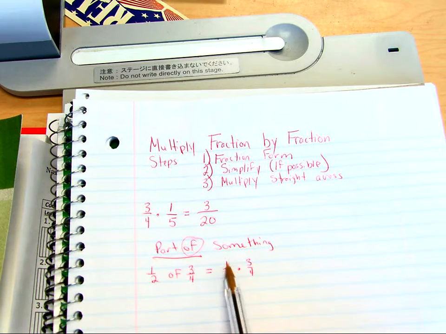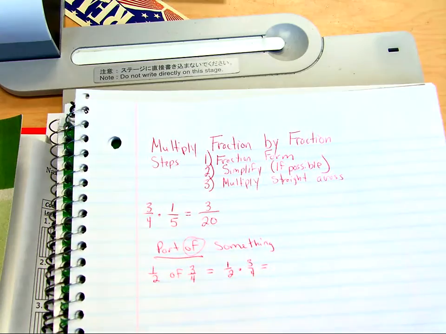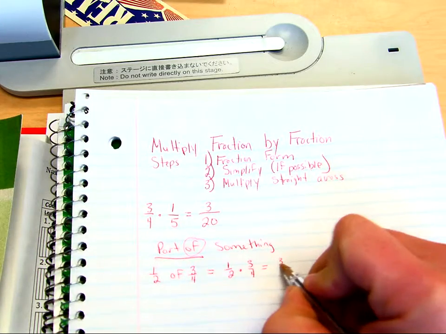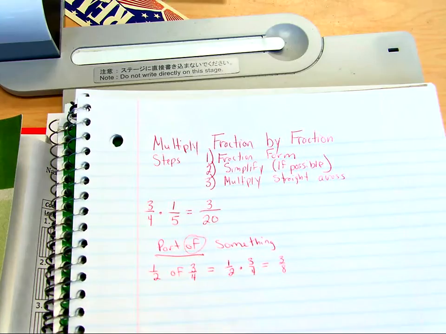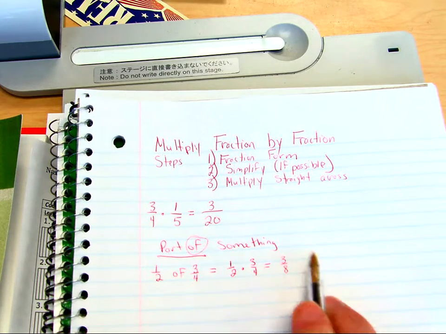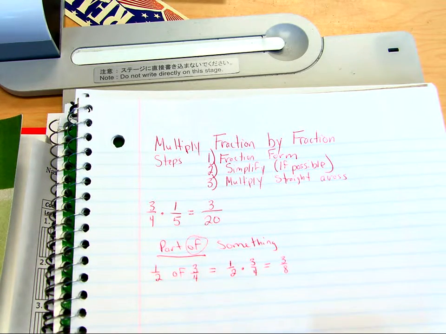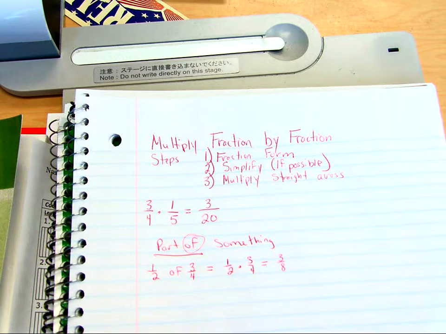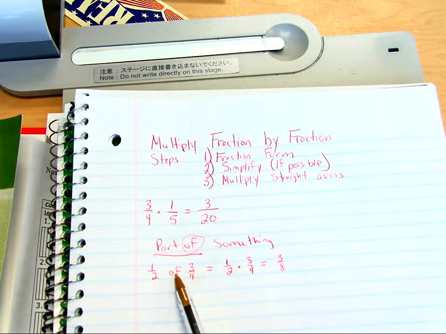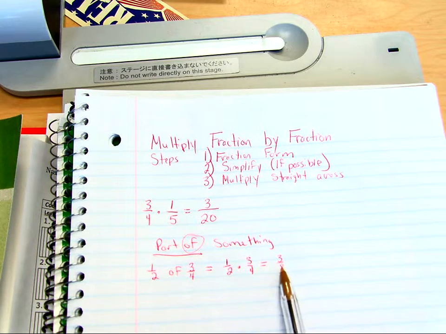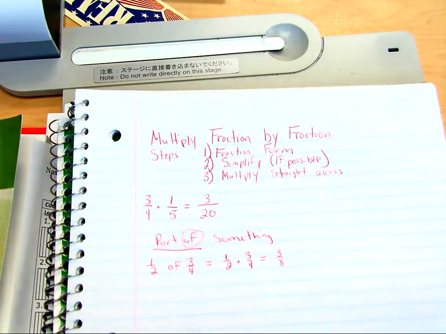Now I look, fraction form, good. Simplifying, yes, I'm good. Multiply straight across, that would be 3/8. So half of 3/4 is 3/8. If I was to eat half of 3/4 of a pizza, that would be 3/8. Say you started off with 3/4 of a pizza, your brother left you half of it, you have 3/8 of a pizza. Now we want to get into the simplifying.